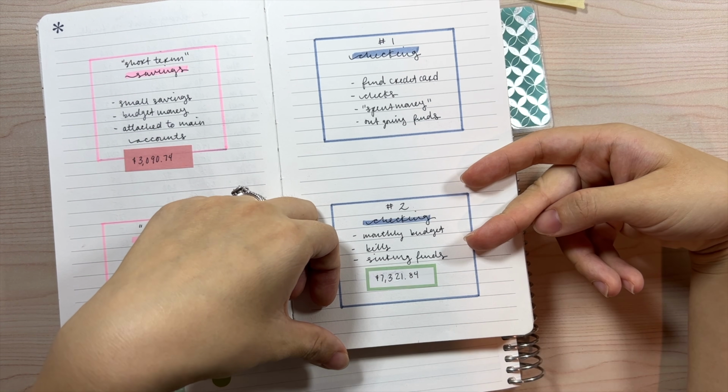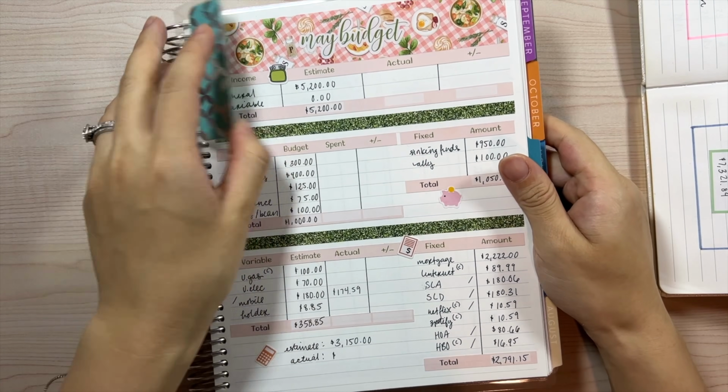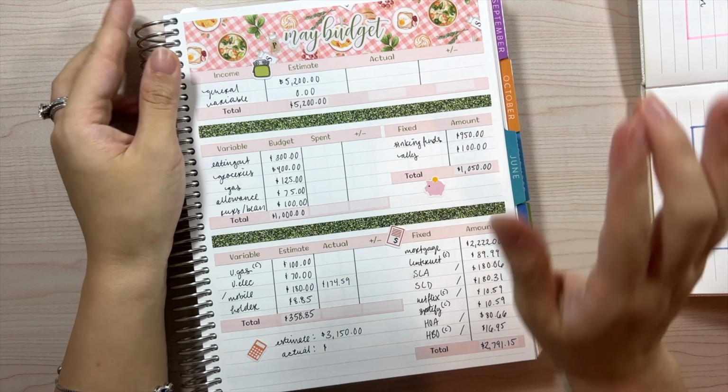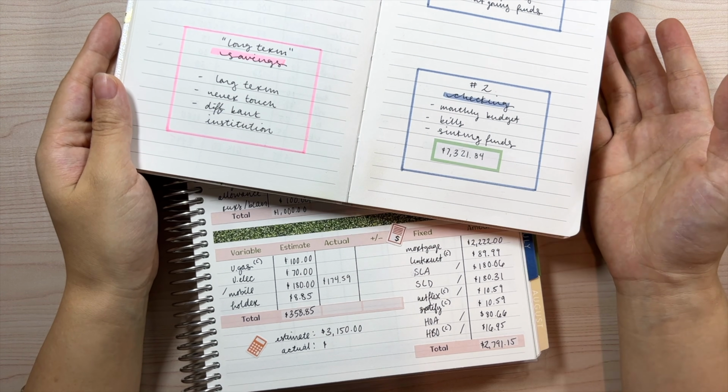The second thing that we did was, you definitely don't have to do this. It's just what we liked to do because we were trying to get the most out of our money, because we pay for everything with our credit card.